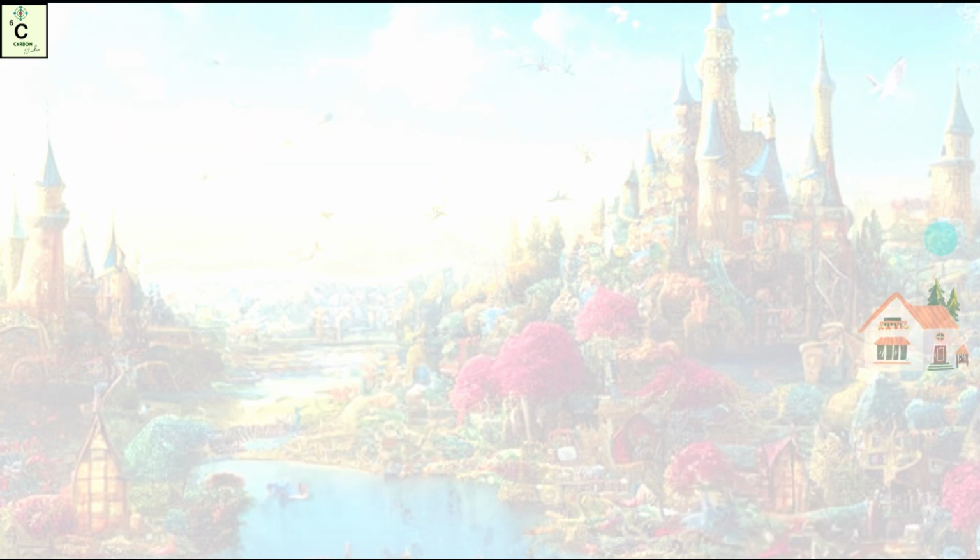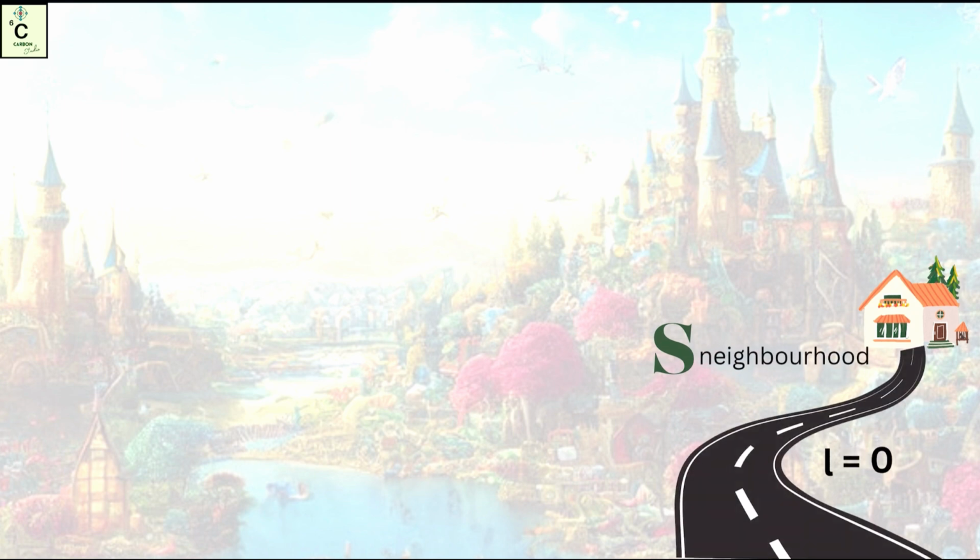The street in the S neighborhood is called L equals 0. Yes, the awkwardness of the street name has got a lot to do with the king's preference for math. And as the king counts in his sleep, he decided to name all the streets with numbers.